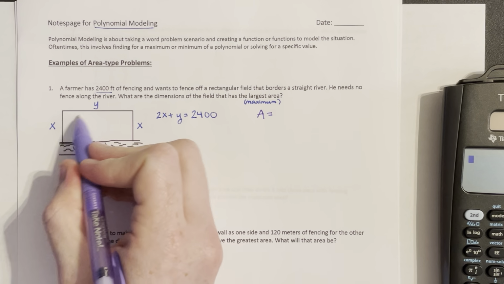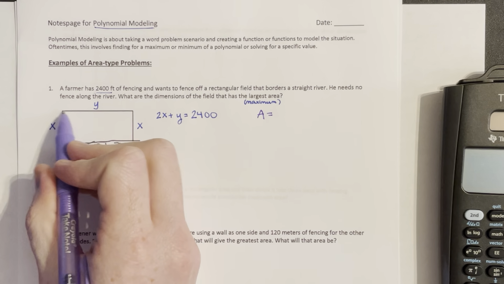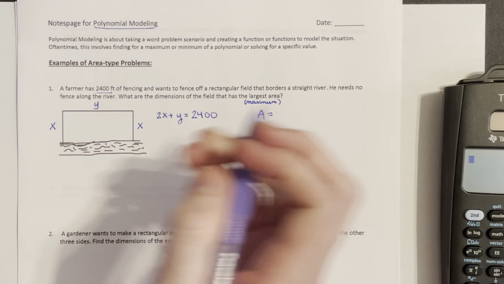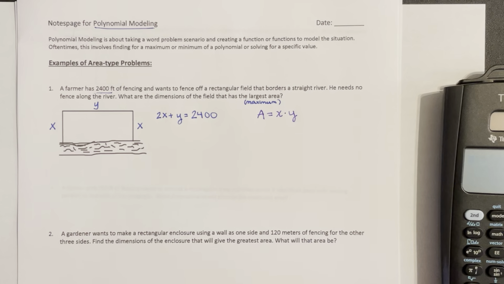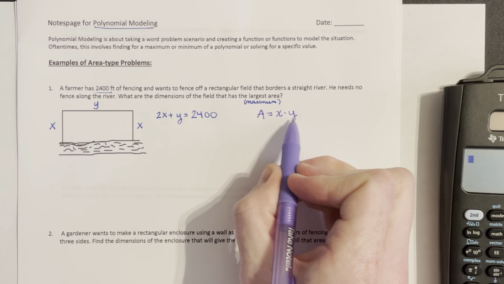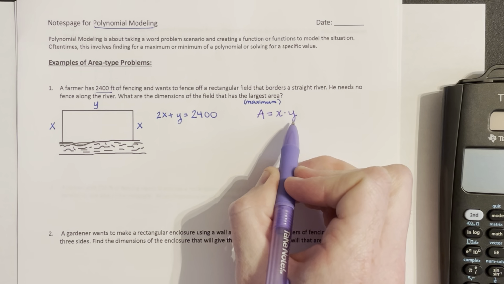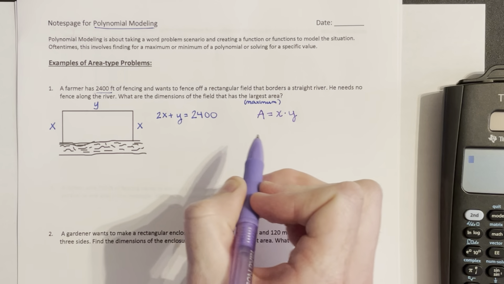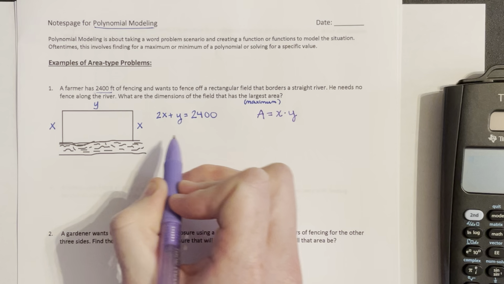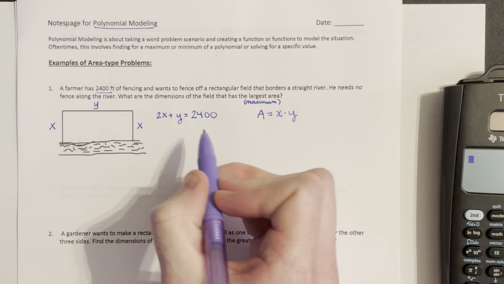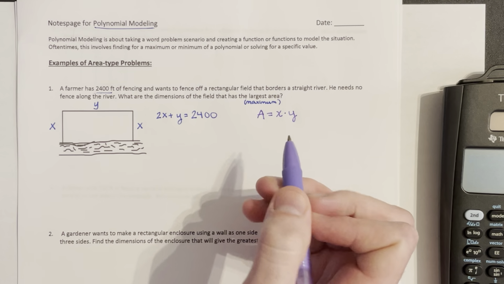So how do I find the area of a rectangle? We just do our length times width, so x times y. The problem is we have two unknown variables. We don't know what x is and we don't know how much y is. So what we do is we use our other equation that we have already set up, and we're going to solve for one of the variables so that we can substitute the expression in.